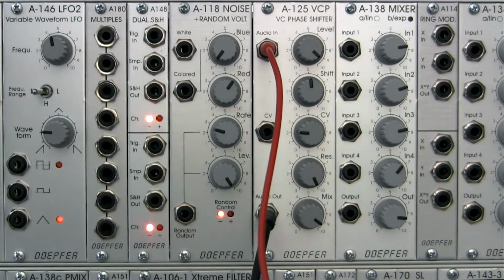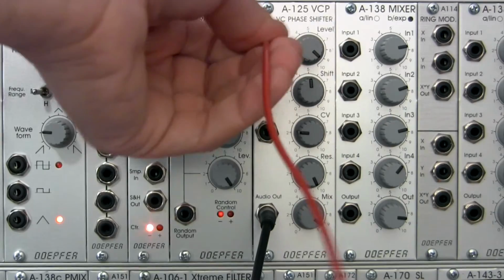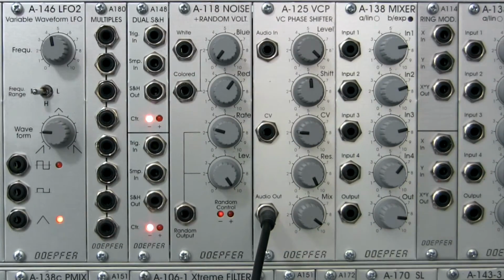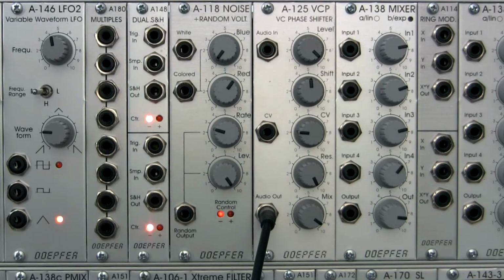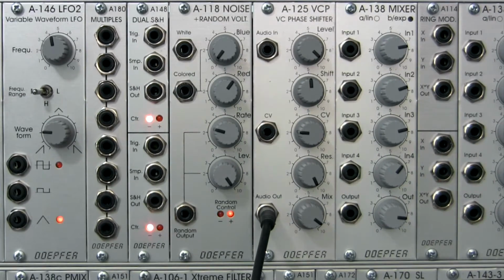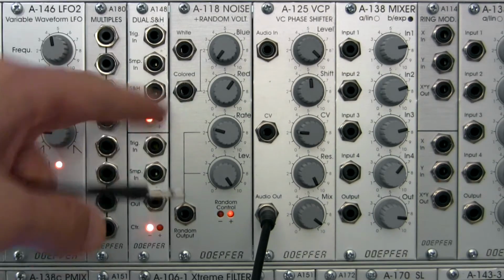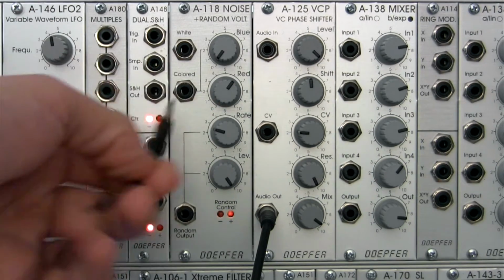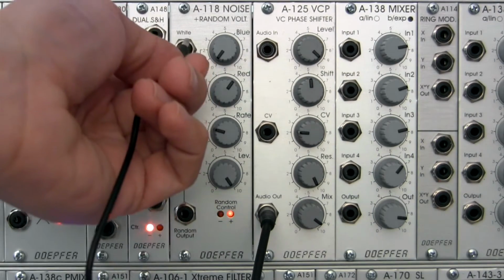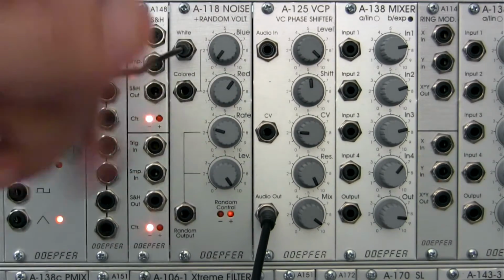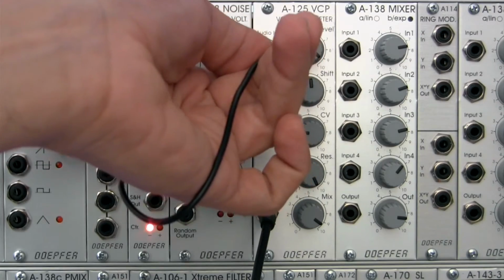Okay, now for the second part of the demonstration, I'm actually going to unpatch our sound source right here, because I thought it'd be interesting to hear a different type of sound source, because we've been listening to that synthesizer sound or VCO sound going in there. So I thought we'd get a different take on this. So we're going to take some of the random noise from here. Let's do the white noise, because that's our standard white noise that we're familiar with. So I'm going to patch that into our audio in right here.